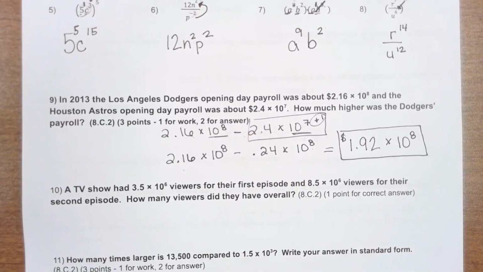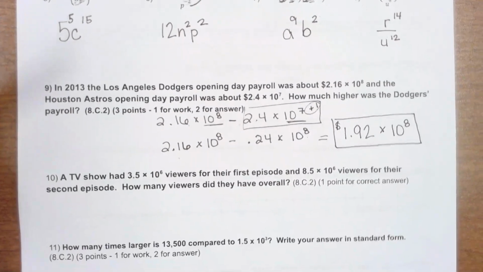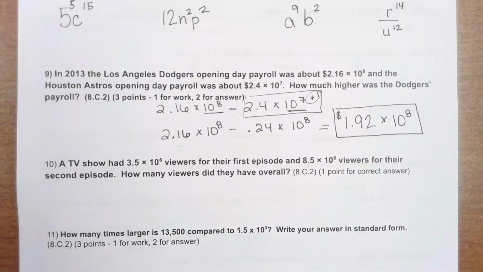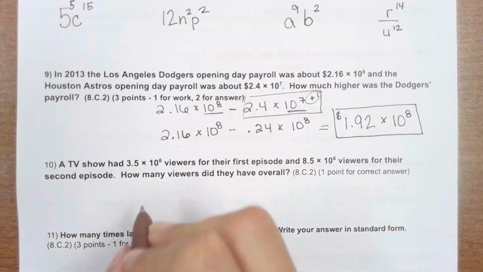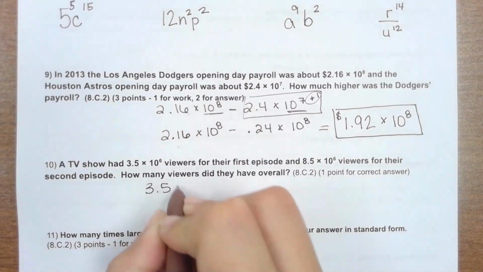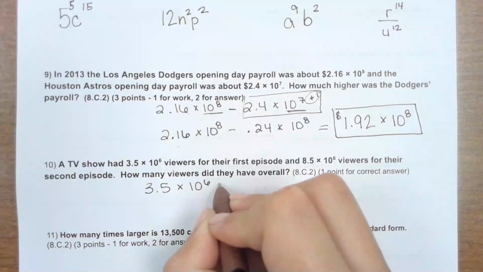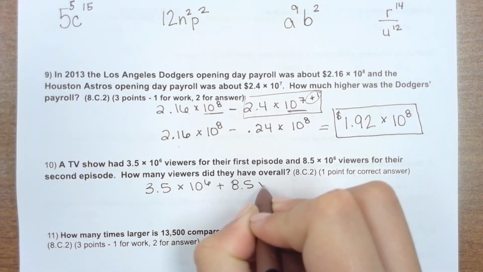All right, number 10, a TV show had 3.5 times 10 to the 6th viewers for their first episode and 8.5 times 10 to the 6th viewers for their second episode. How many viewers do they have overall? So again, you need to decide what operation we're doing here. In this case, we will be adding these two together since we're trying to figure out overall how many viewers we had. So we're going to take this 3.5 times 10 to the 6th plus 8.5 times 10 to the 6th.